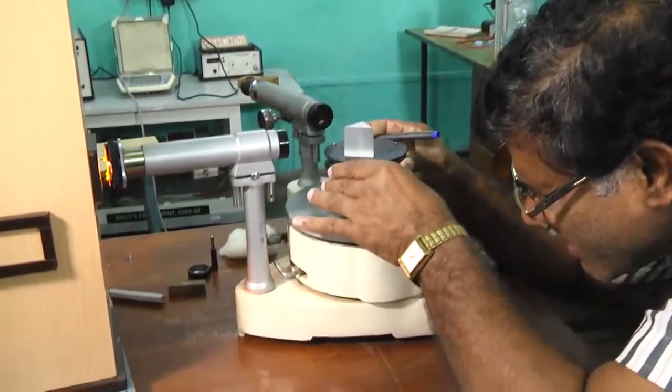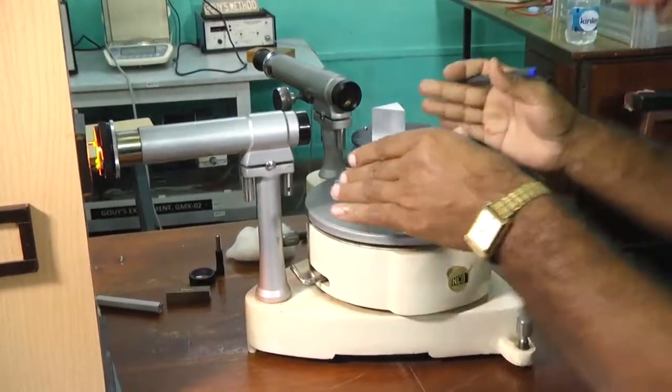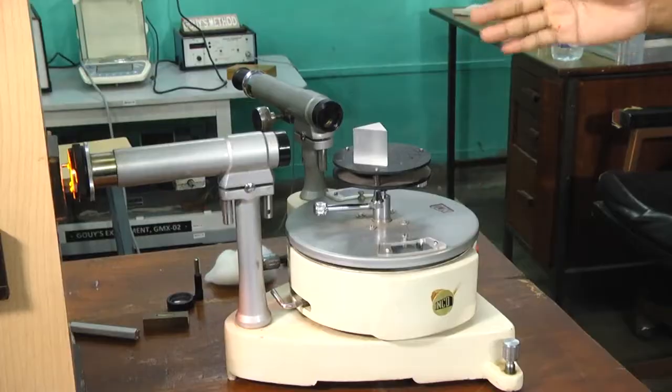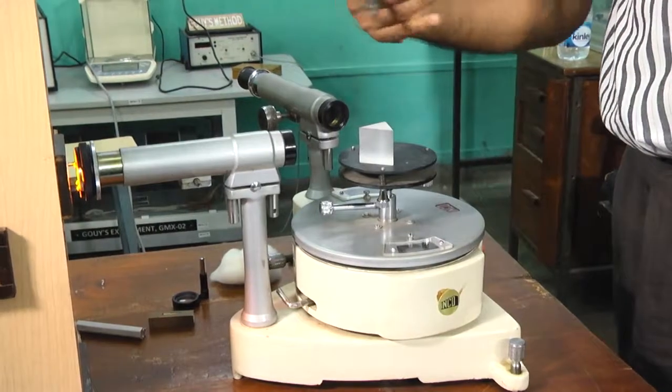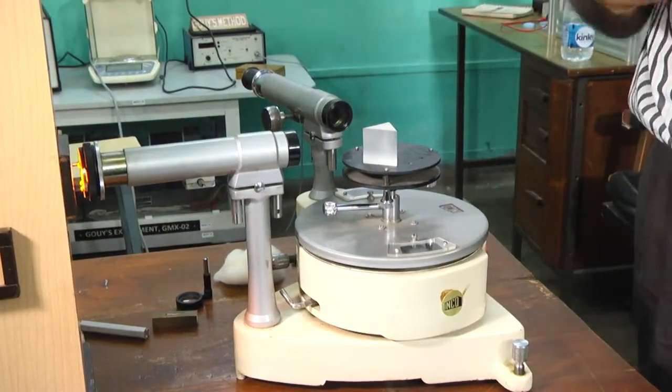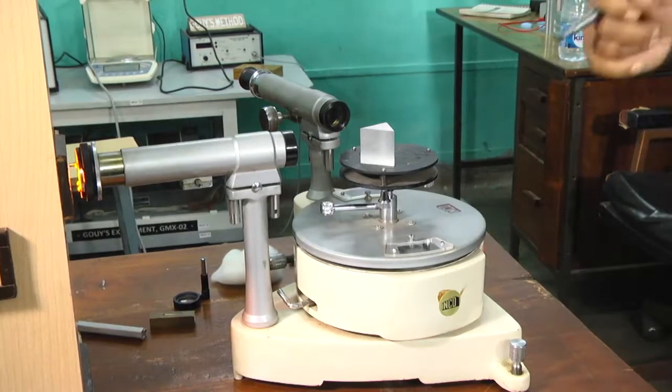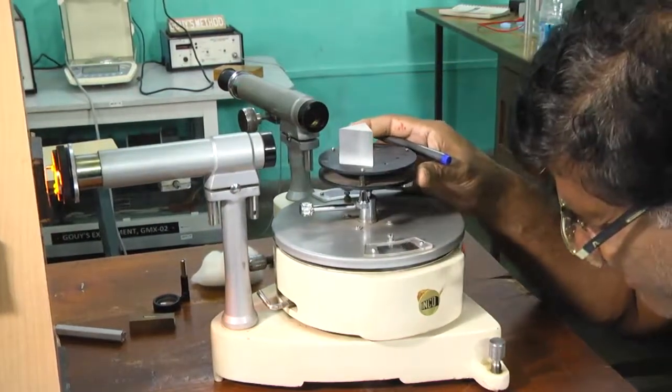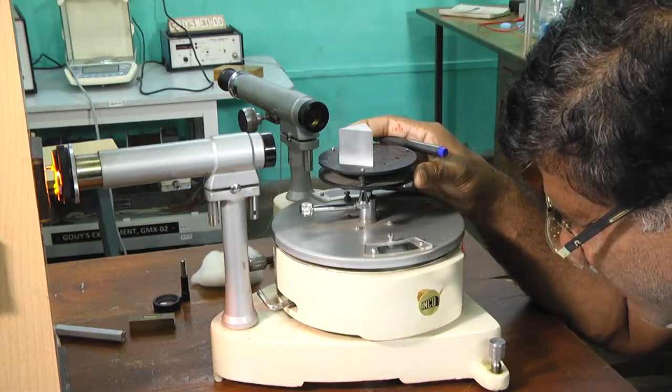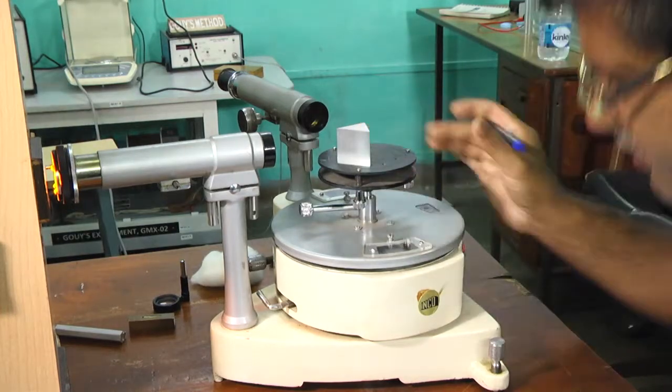Then I will continue for the second higher angle from the minimum deviation position. So, this way you take at least 4-5 readings, then I will go for the next step.